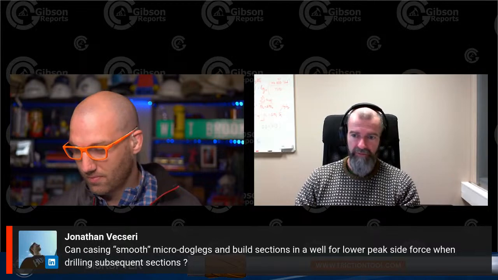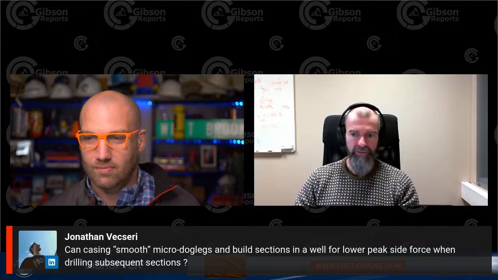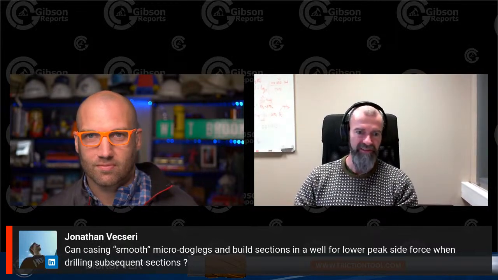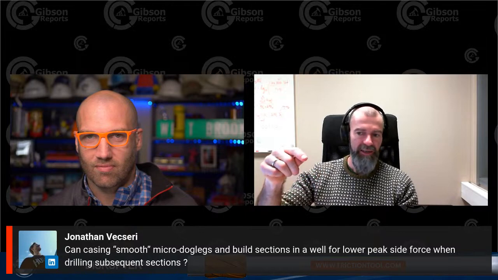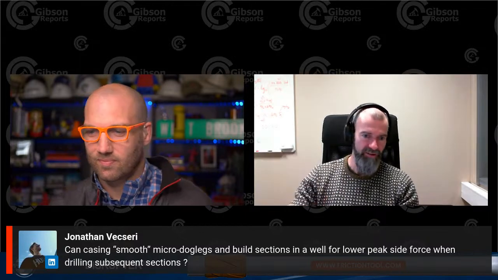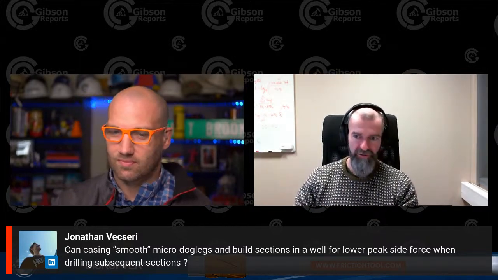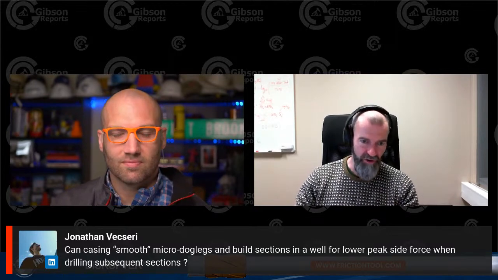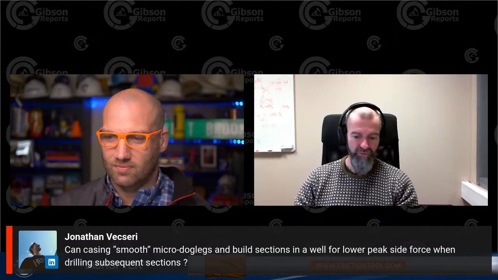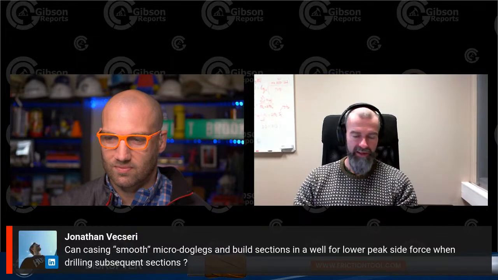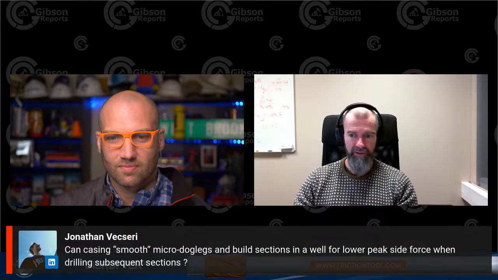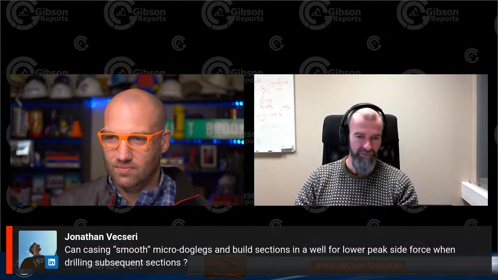I don't think it really matters if these micro dog legs exist in a constant dog leg section, or if they're in just a sail off section. I mean, there's weight, there's forces. It's the same way as you do a wear calculation on a casing. Obviously you do get wear on an open hole as well.